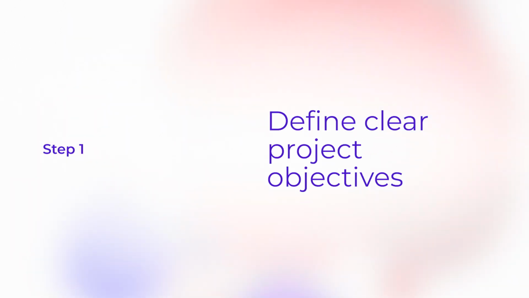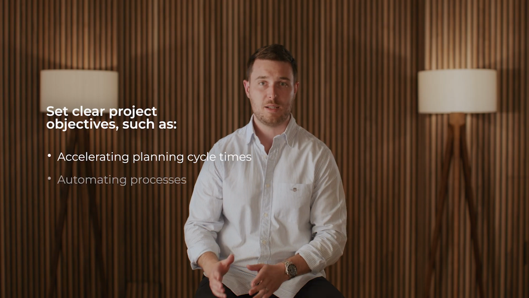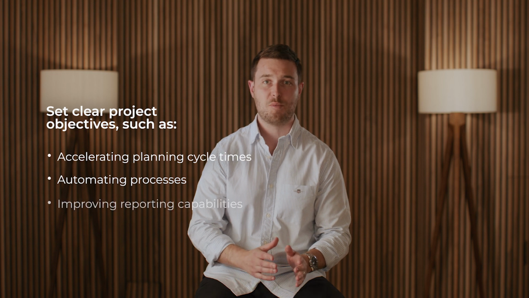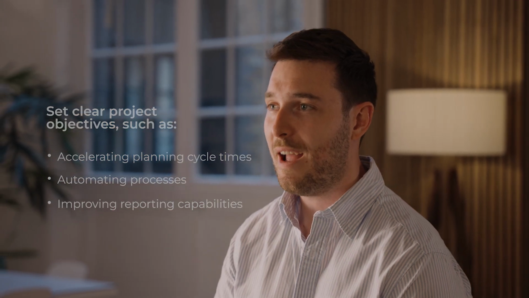Start by clearly defining the project objectives. What is it you're trying to achieve? Is it faster planning cycle times? Is it automated processes? Is it enhanced reporting capabilities? Setting these goals upfront will help to guide every decision and to quantify ROI at each stage. As a framework tip, you can use the SMART objectives criteria to set these: specific, measurable, achievable, relevant, and time-bound.